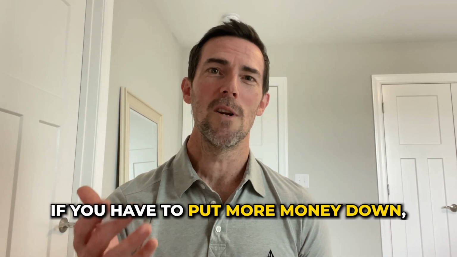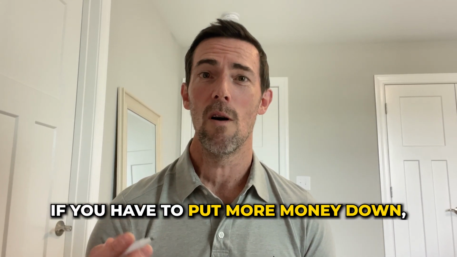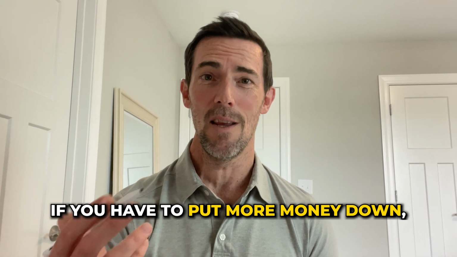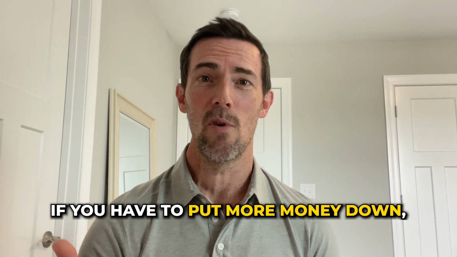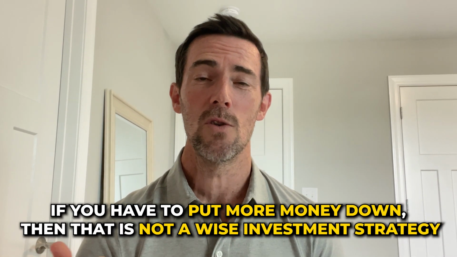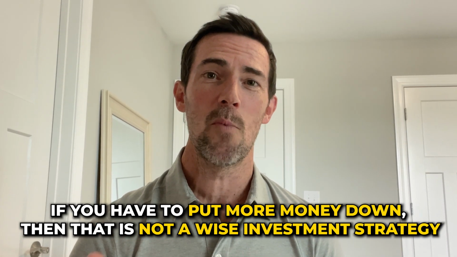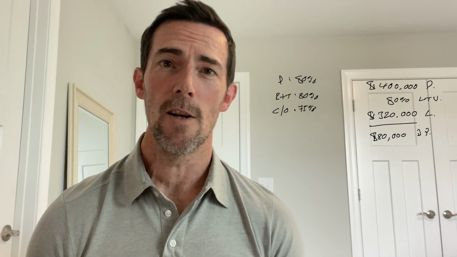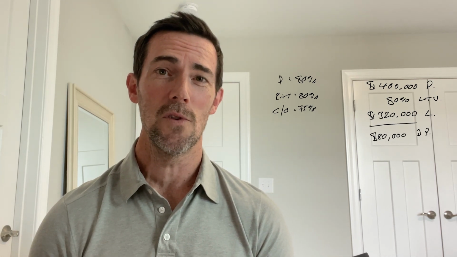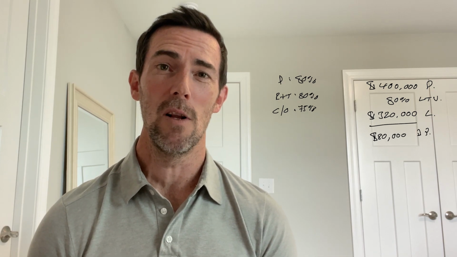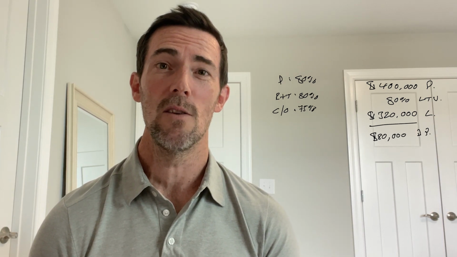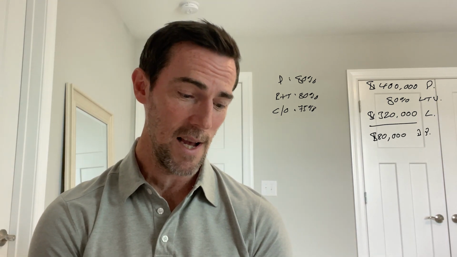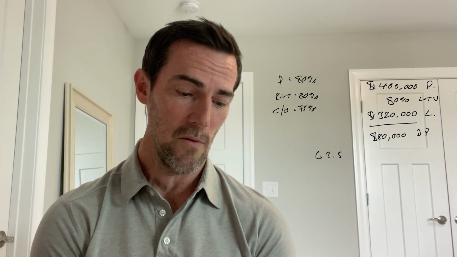If you have to put more money down, so tie up more of your cash as equity in the property just to get the property to break even on cash flow so you can qualify for a loan, it's probably not the wisest investment strategy. So going back to our earlier example, if the rental income from the property is not high enough to cover a maximum LTV loan, so 80%, $320,000, let's say the maximum LTV we can get to is 62.5%.